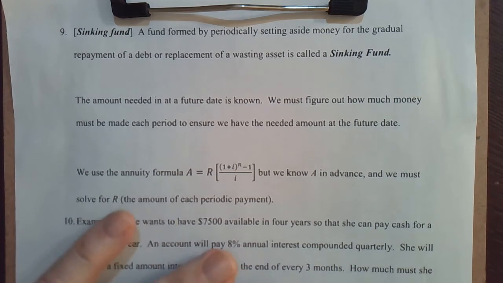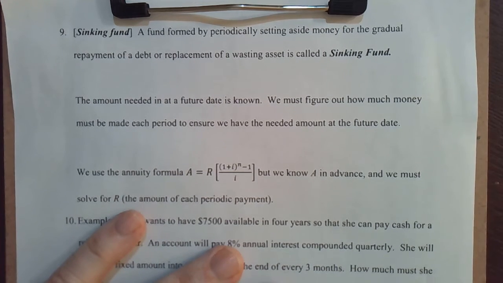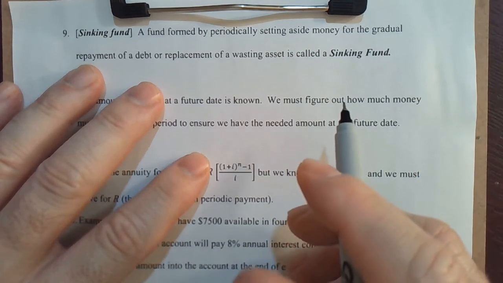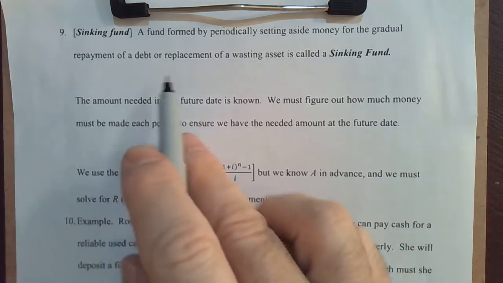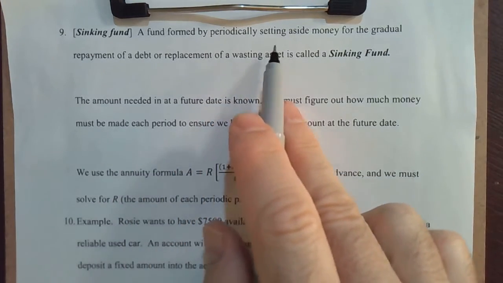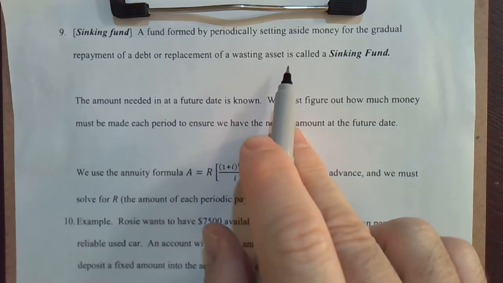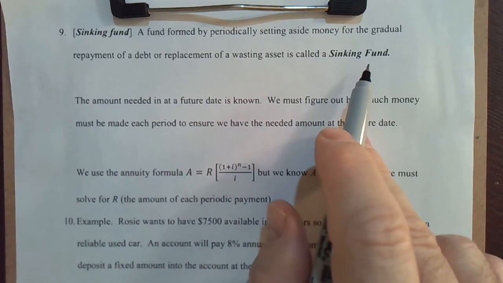Okay, very much related to annuities are something called a sinking fund. As a matter of fact, you can use the same formula. A fund formed by periodically setting aside money for the gradual repayment of a debt or replacement of a wasting asset is called a sinking fund.